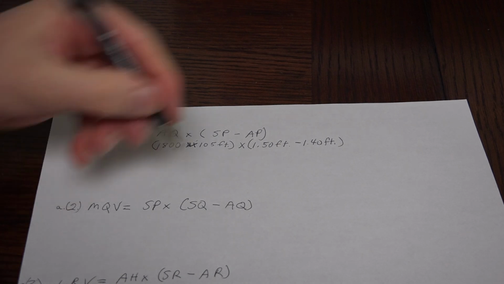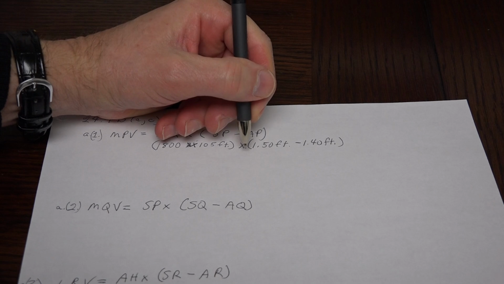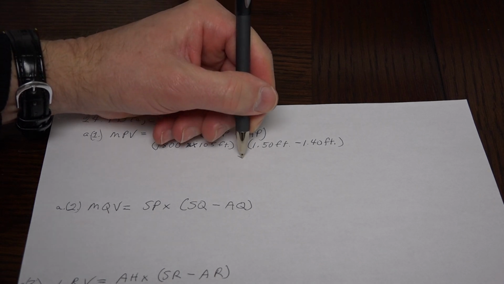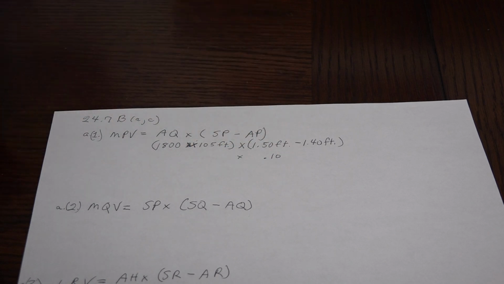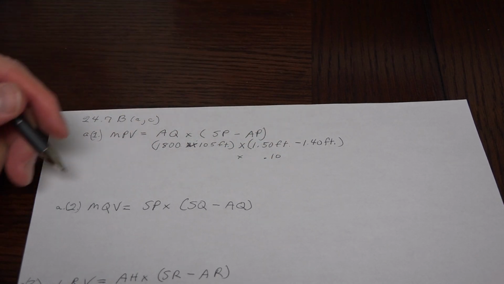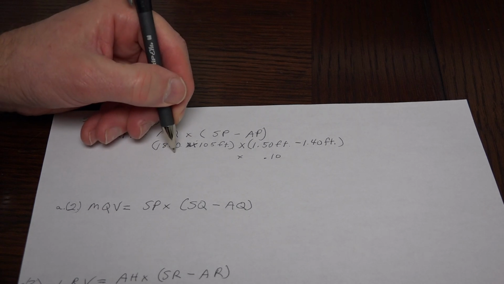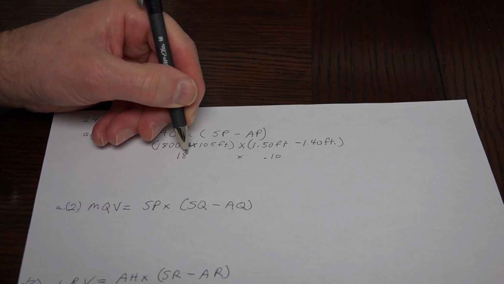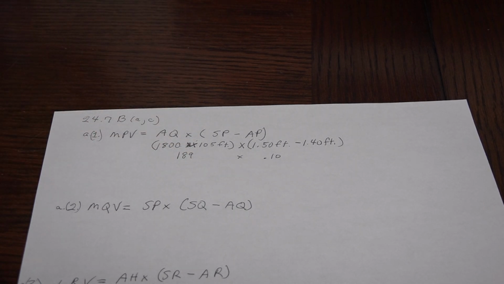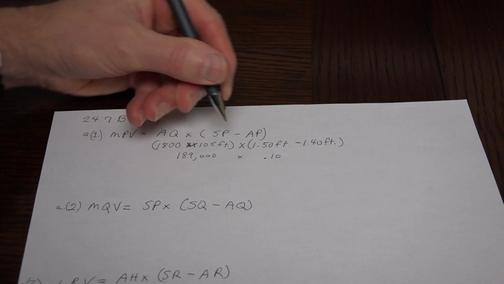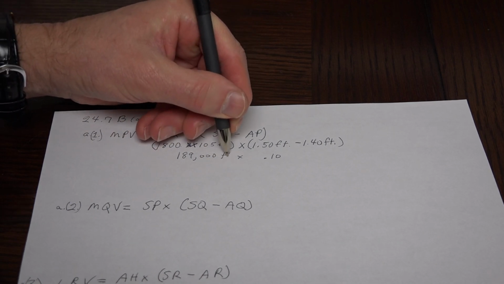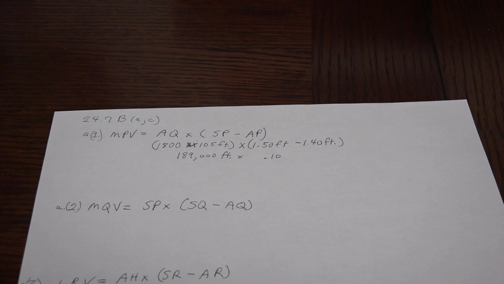Okay, so this part of the equation on the right hand side is pretty easy to figure out. It's 10 cents, right? Just use your calculator and figure out that this number is 189,000 feet of materials actually used.